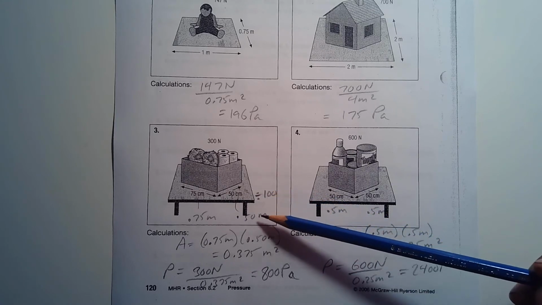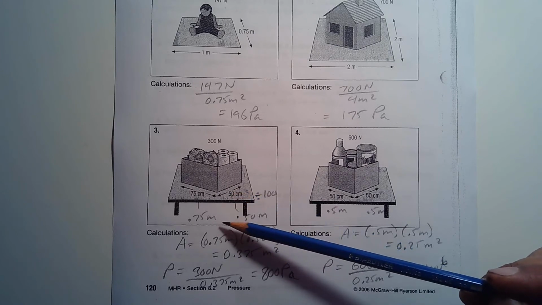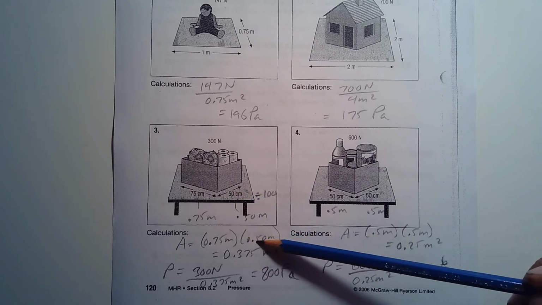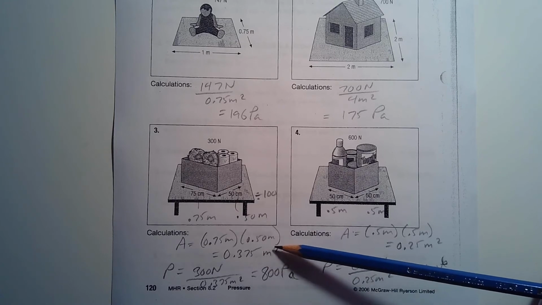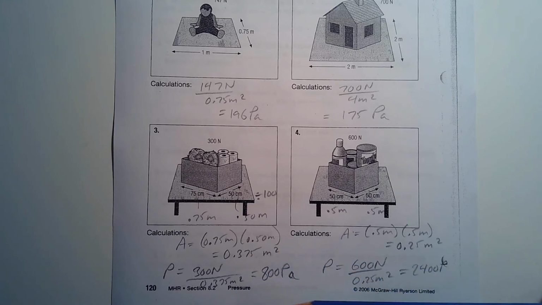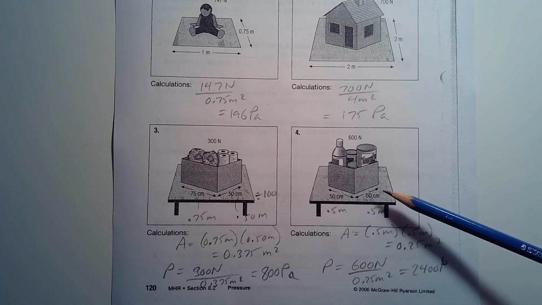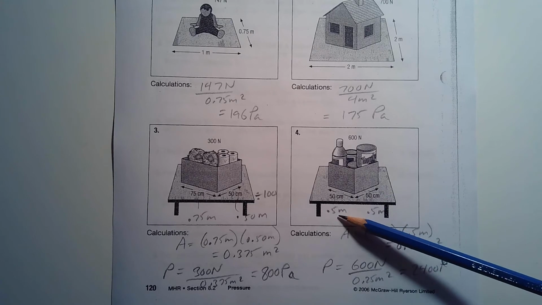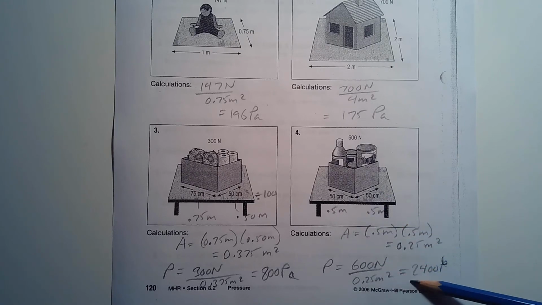So 50 centimeters becomes 0.5 meters, 75 centimeters becomes 0.75 meters, and then you multiply those two to get the area, so we get 0.375 meters squared. Now we go 300 divided by that, and you get 800 pascals. Same thing here: divide these two by 100, so you get 0.5 and 0.5, multiply them to get the area, and then you get 2,400 pascals for that one.